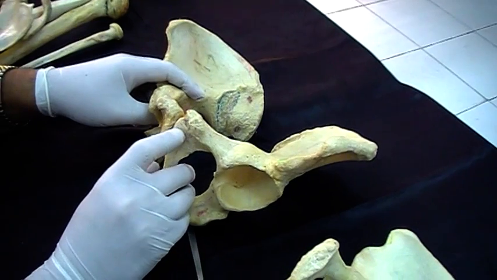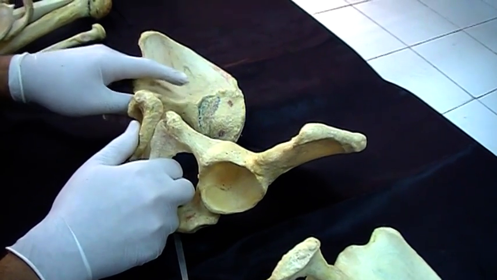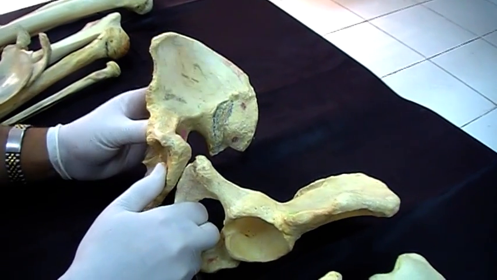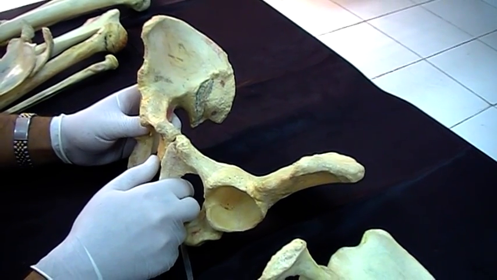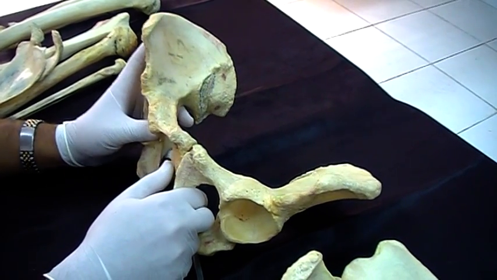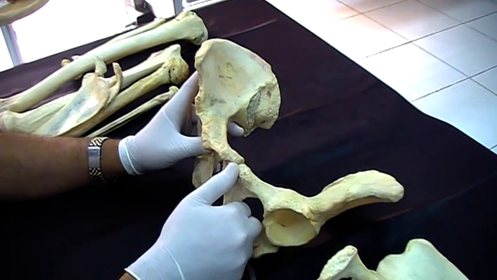This is why the femoral artery enters midway between the symphysis pubis and the anterior superior iliac spine. This is the surface anatomy of the femoral artery, midway between the anterior superior iliac spine and the symphysis pubis, or the middle line.